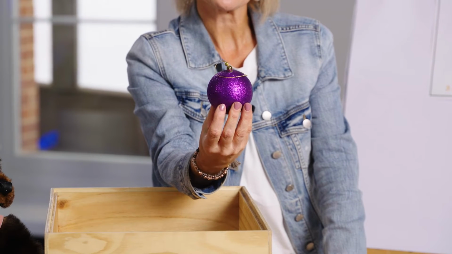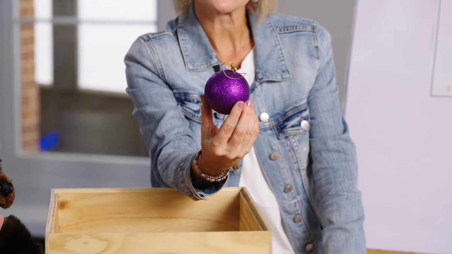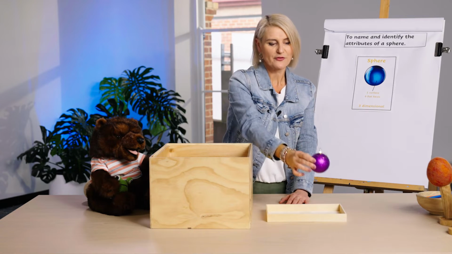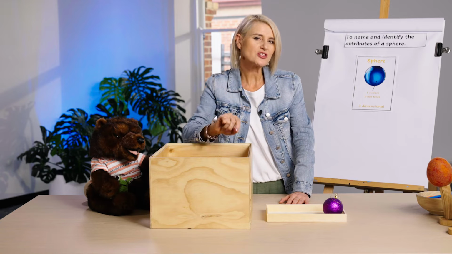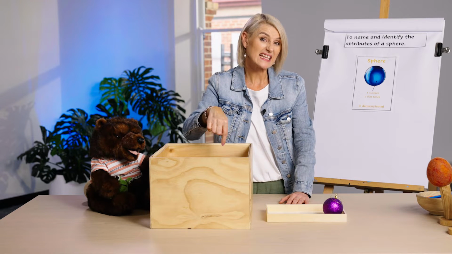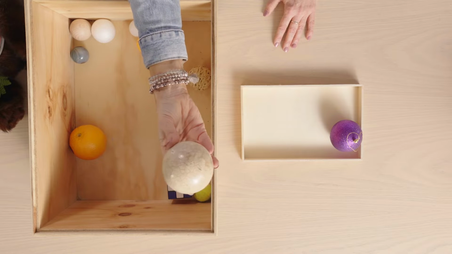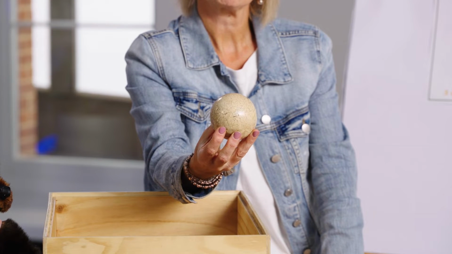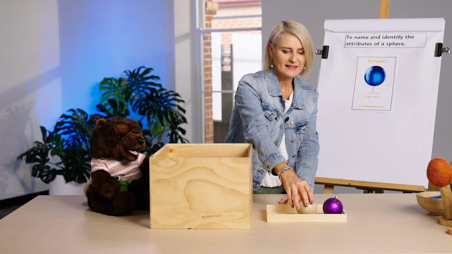Take a look at the features of this object. Notice what kind of surface it has. We'll pop that over here. Remember, we're looking for which object doesn't belong in this collection of objects. Next object. Take a look. Let's put that one in our tray here.